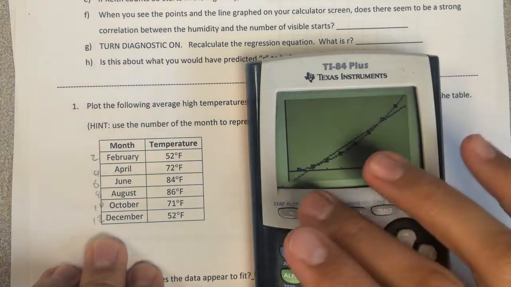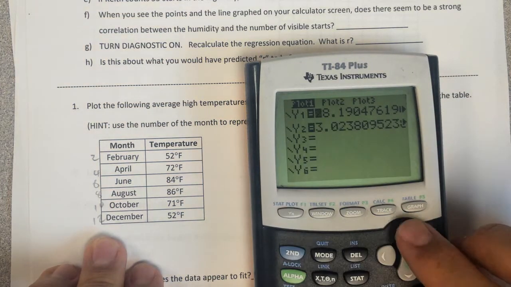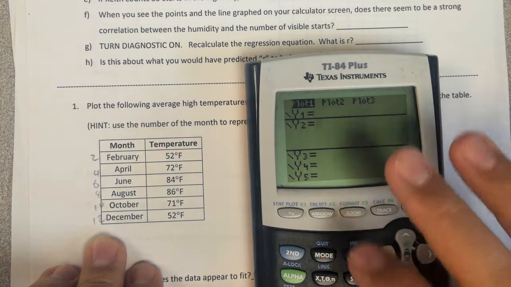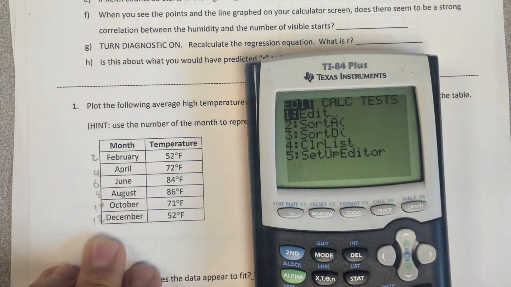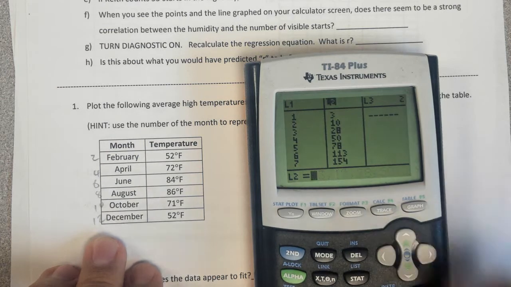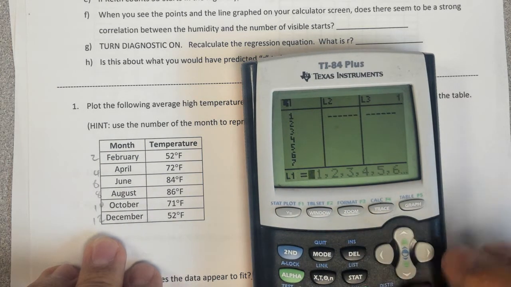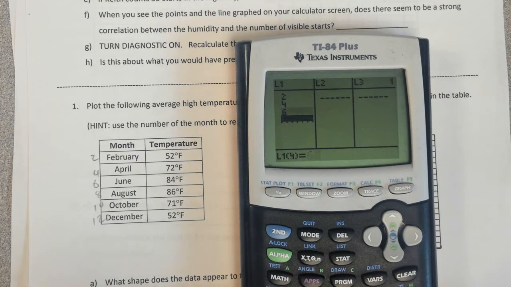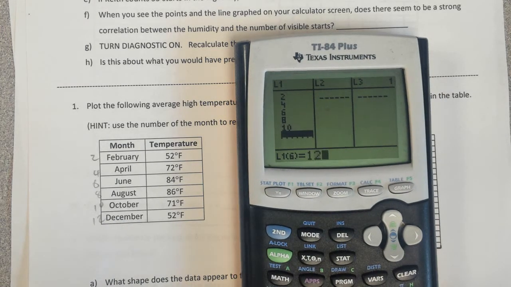First we're going to clear this out of y equals, clear, clear, and now we can go to our data, clear my data. Over here we have 2, 4, 6, 8, 10, 12, and my temperatures are 52, 72, 84, 86, 71, 52.